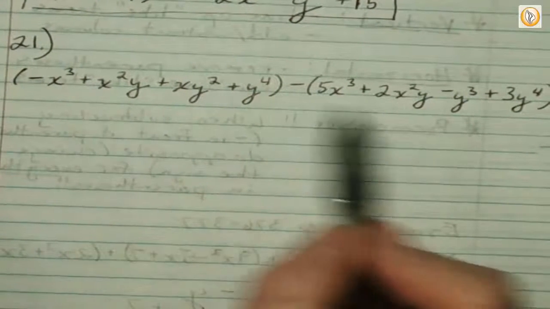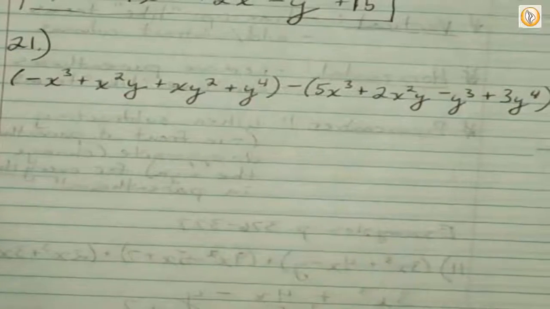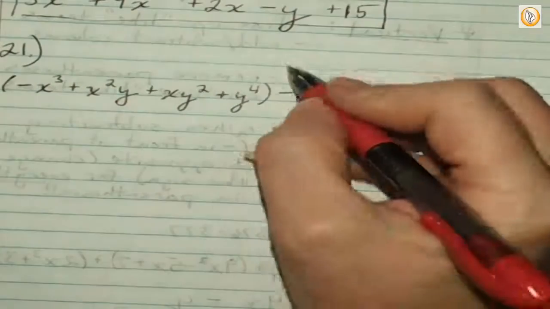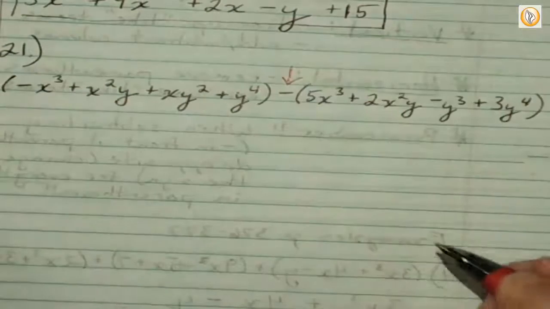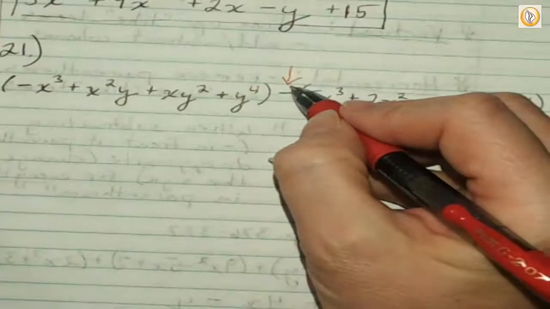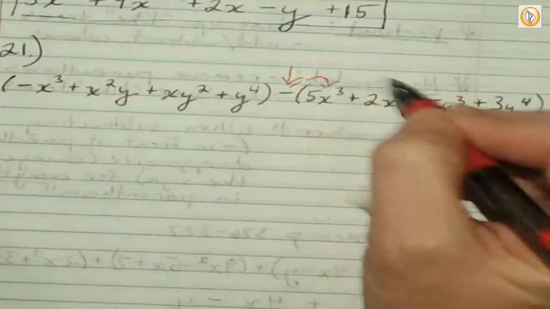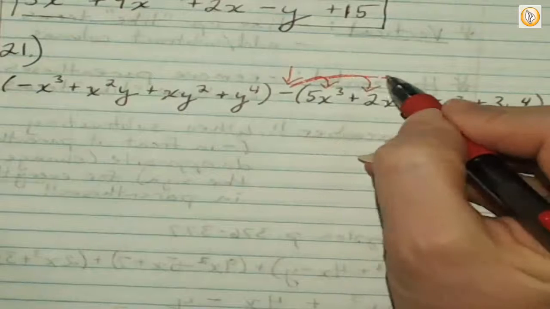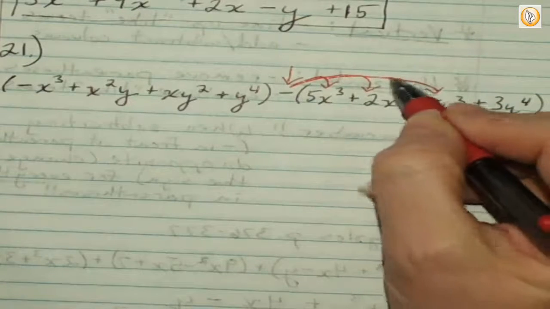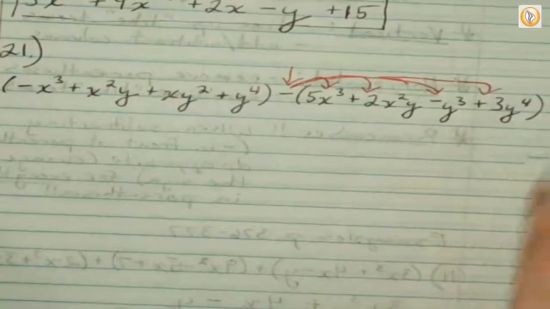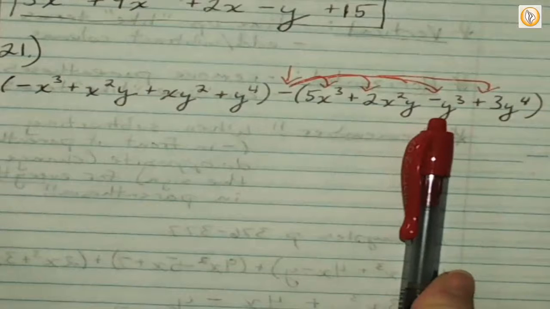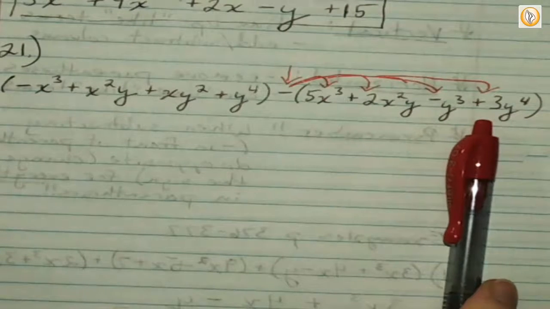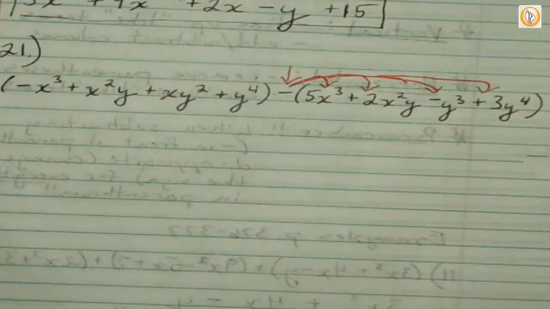Okay, so vertical. Vertical is going to be easy because I only have 2 groups here. But guys, notice this negative sign. We have to make sure that we apply it, like the distributive property, to each term. If this is negative, it's now what? Positive. If this is positive, it's now negative.